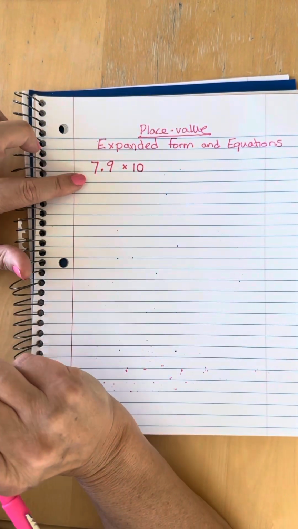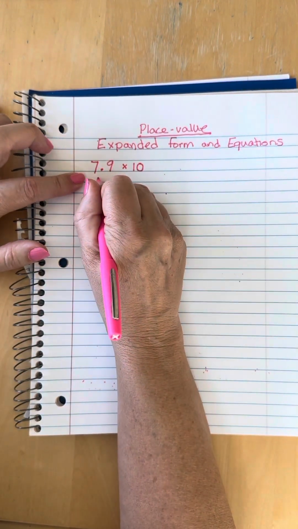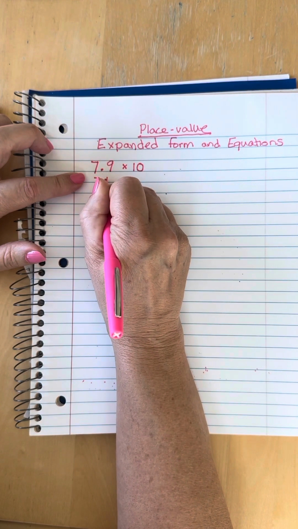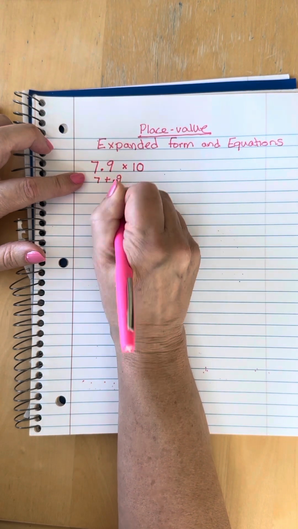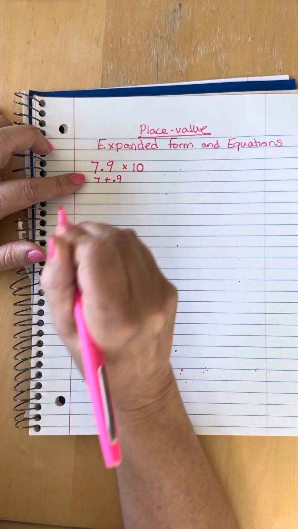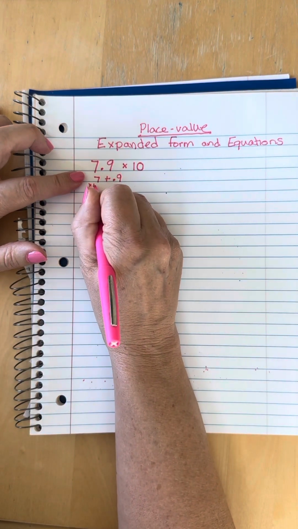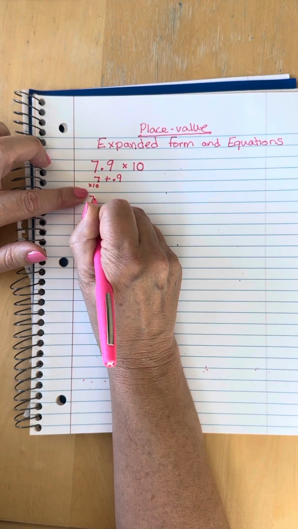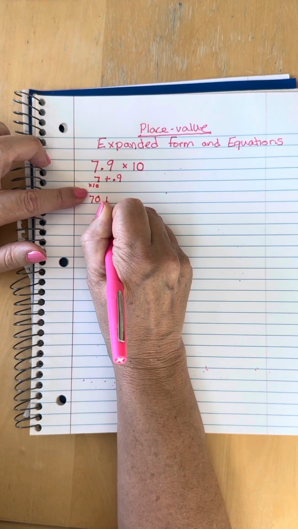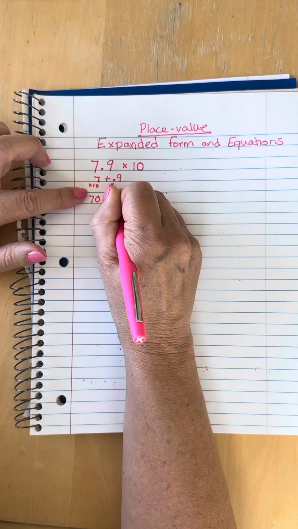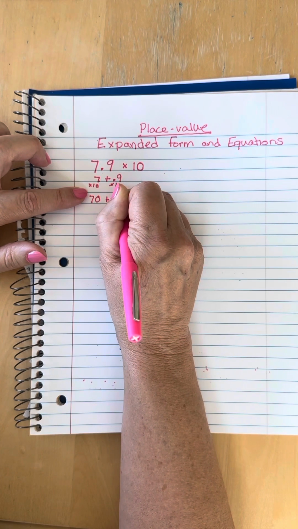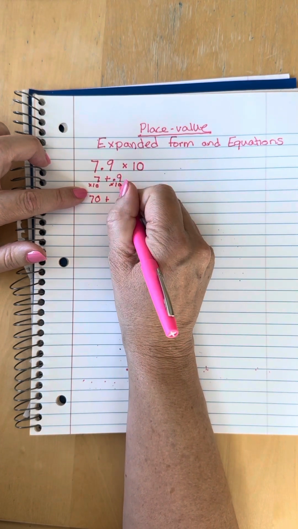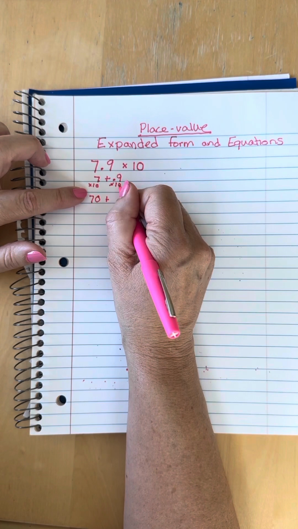Let's go ahead and write the expanded form. This is 7 plus 9/10. If I multiply 7 times 10, it's 70. Plus, if I multiply the 9/10 times 10, 9/10 times 10 is 9.